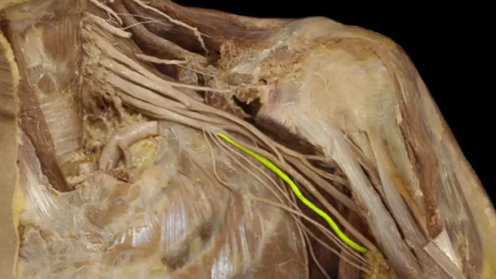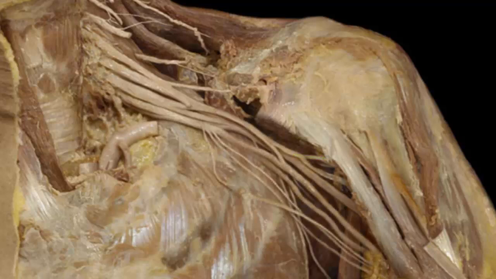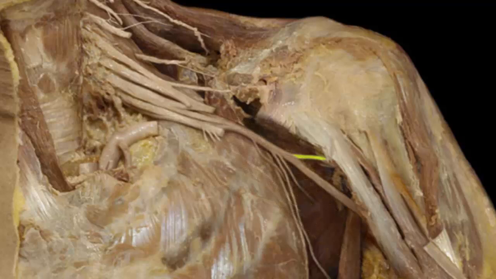The axillary nerve, so I'm going to highlight the axillary nerve. To see this we have to remove some of the brachial plexus because it is a very dorsal nerve coming off of the dorsal part of the brachial plexus, and we see that here traveling into the axillary region, so that would be our axillary nerve.